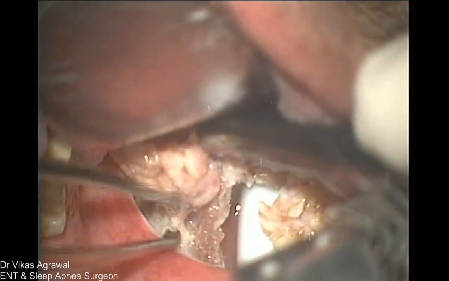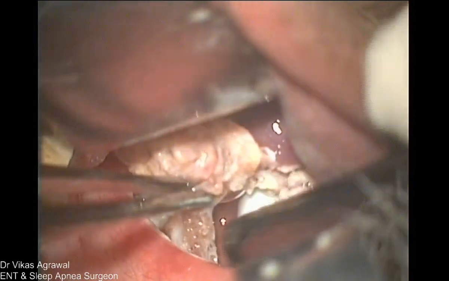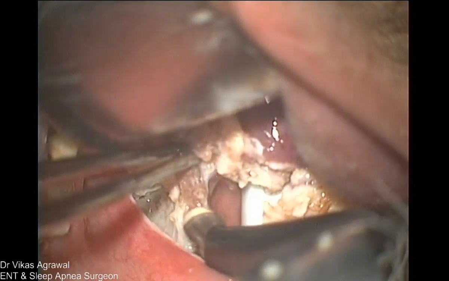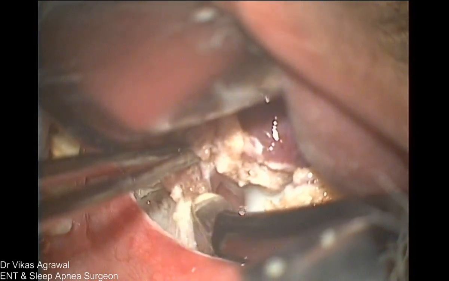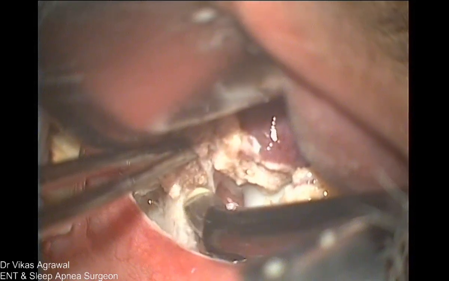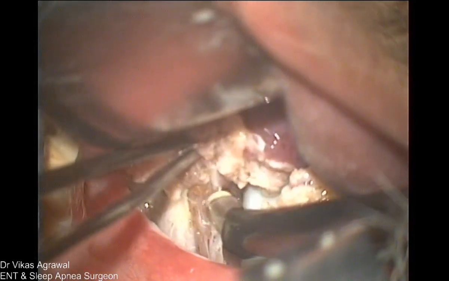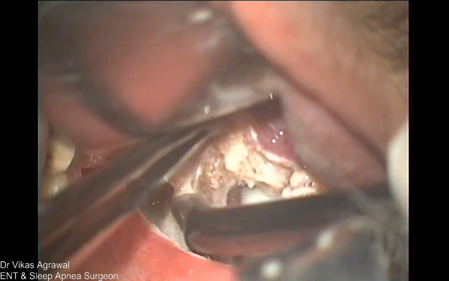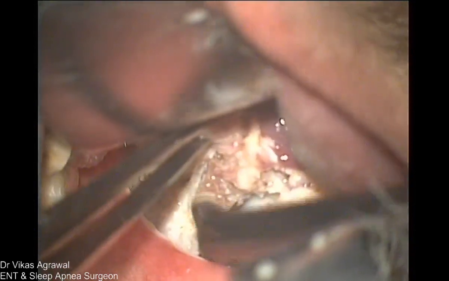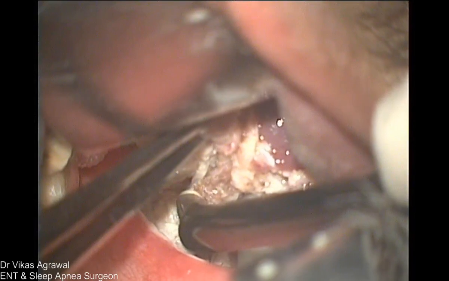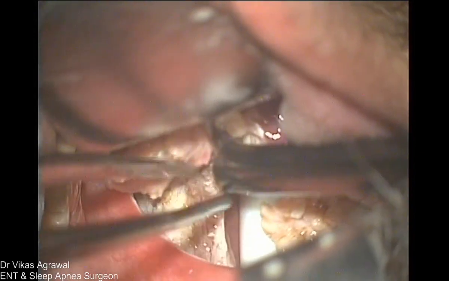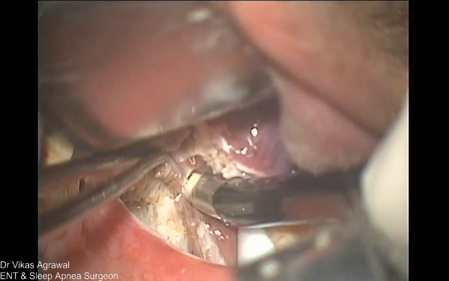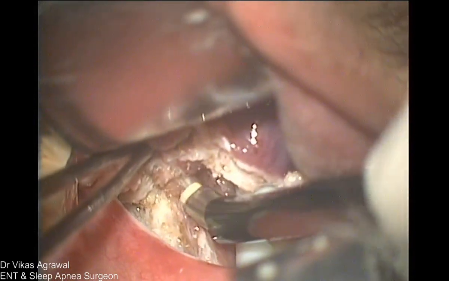So Kalpesh, how much time have we taken this time for the UPPP? 20 minutes, right? So this is our routine time. Generally 20 minutes is the routine time we take for UPPP, but obviously that time I was demonstrating everything, so it took a little longer. UPPP is not a very difficult surgery if you understand the principles and if you select the patients well.